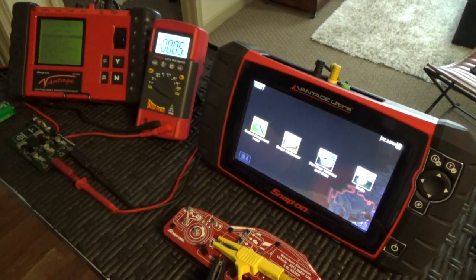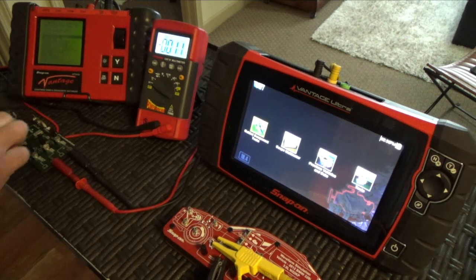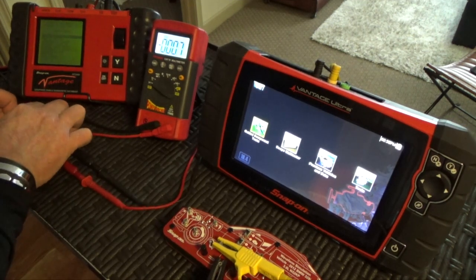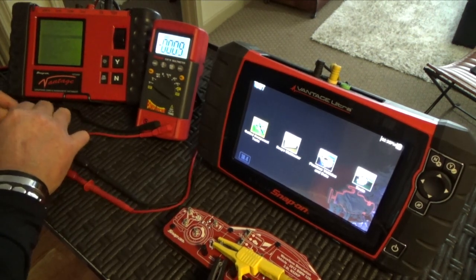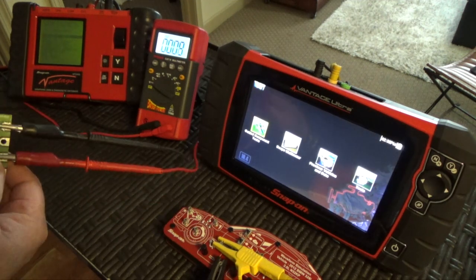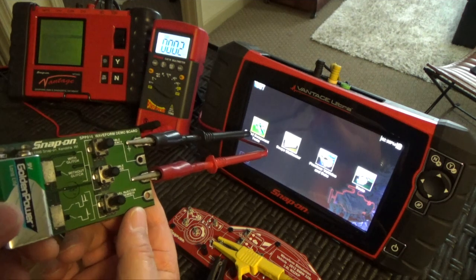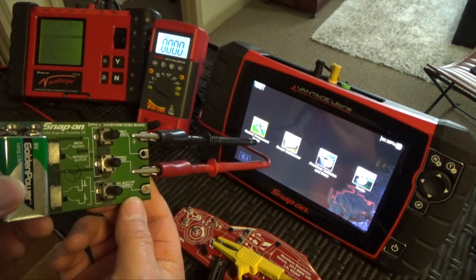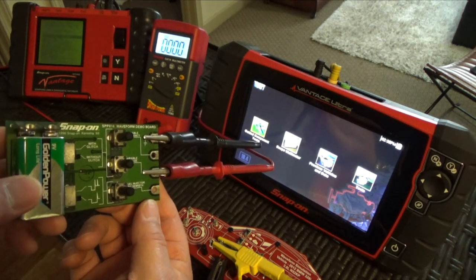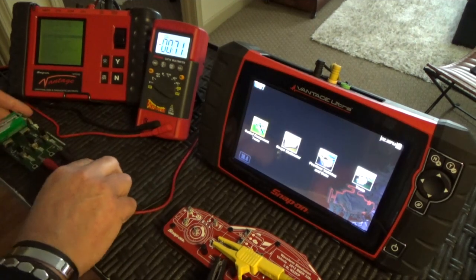Okay, so I'm going to connect the battery in this one. This is another Snap-on waveform simulator.